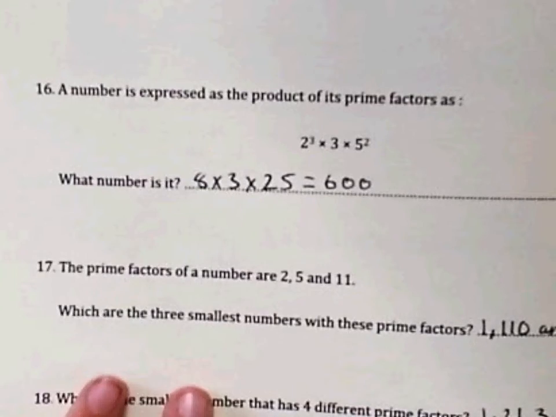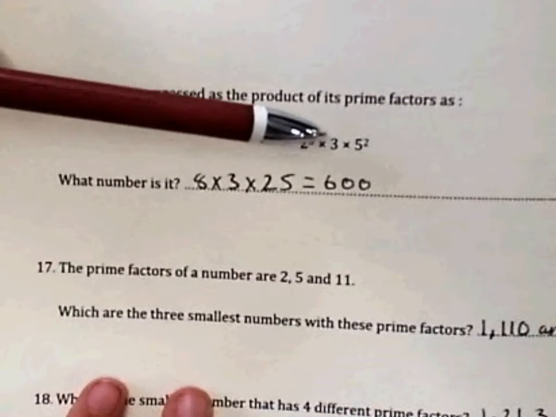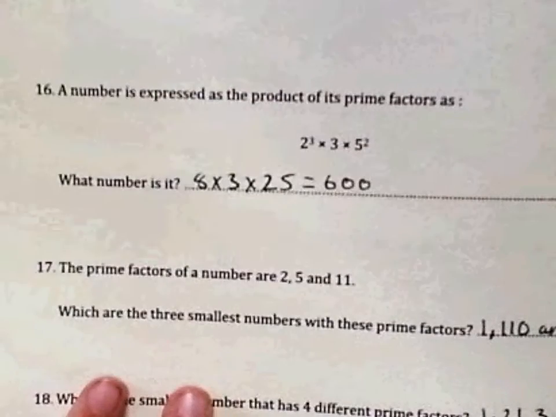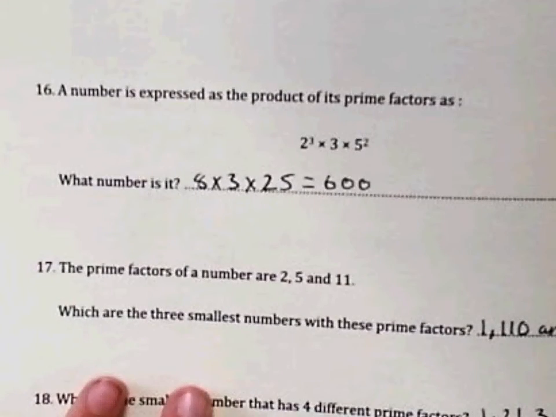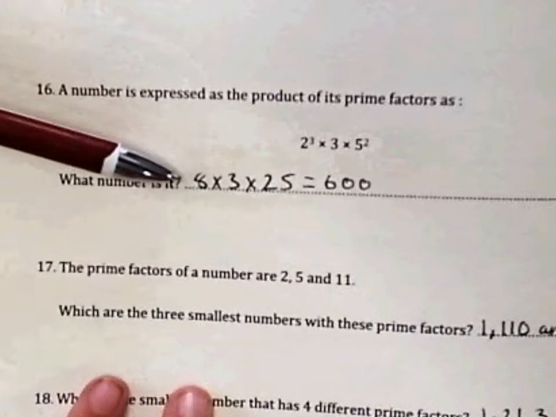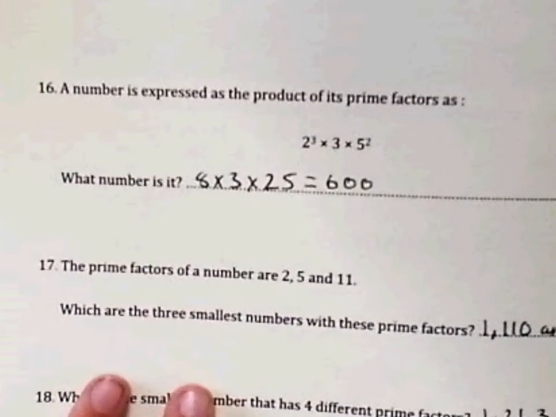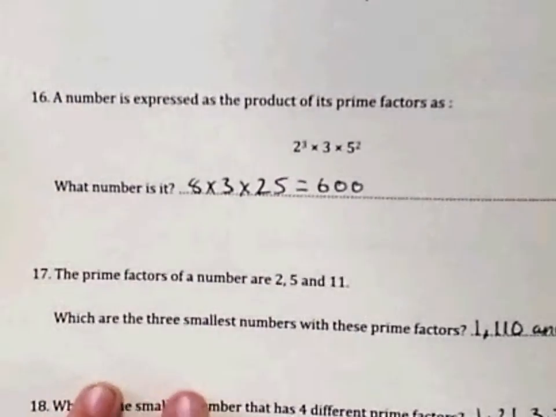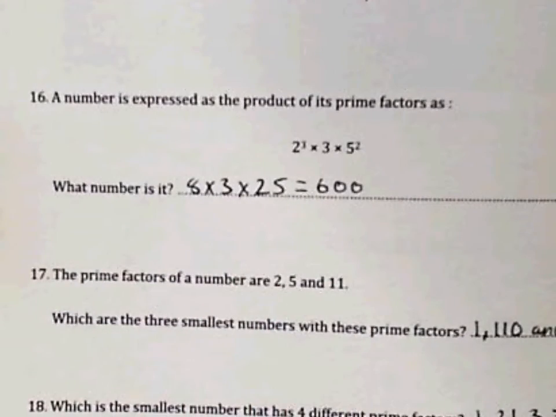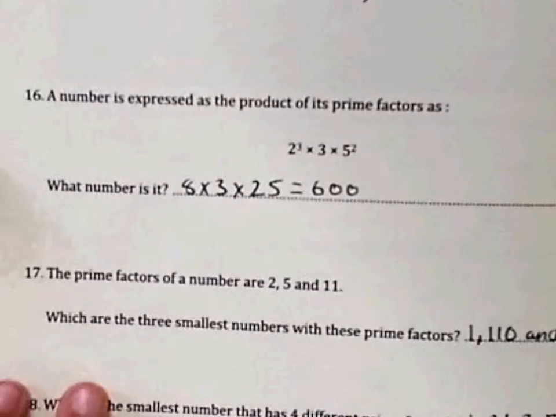The number is expressed as the product of its prime factors. Of course, 2 to the power of 3 times 3 times 5 to the power of 2, which is 8 times 3, because that equals... No, wouldn't it be 6 times? No, but yeah, because 2 times 2 is 4. Yeah, 8 times 3 times 25 is 600.